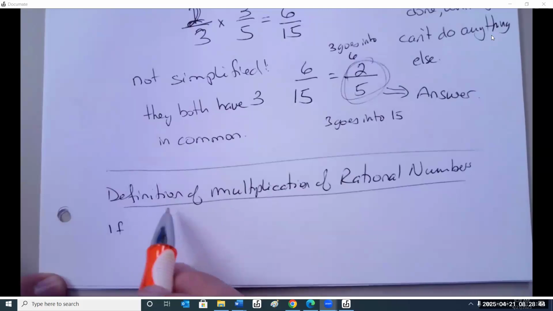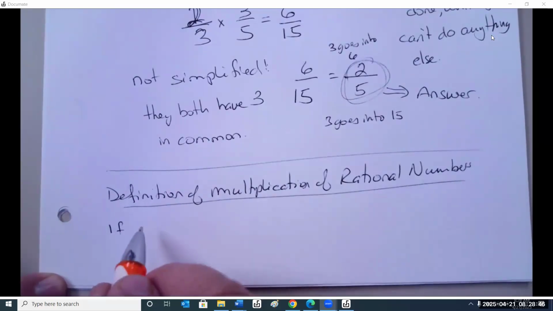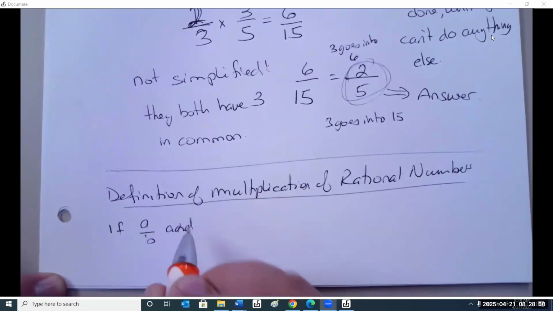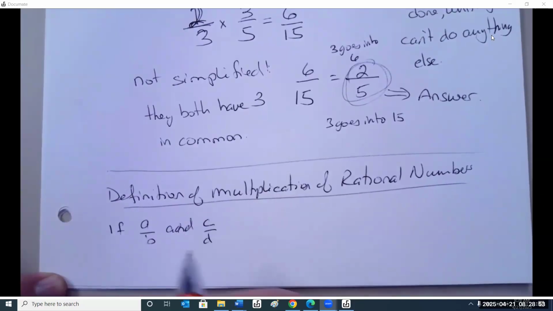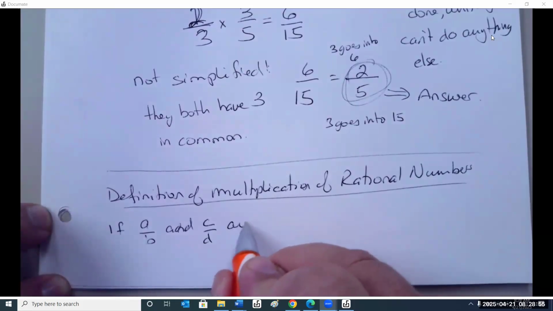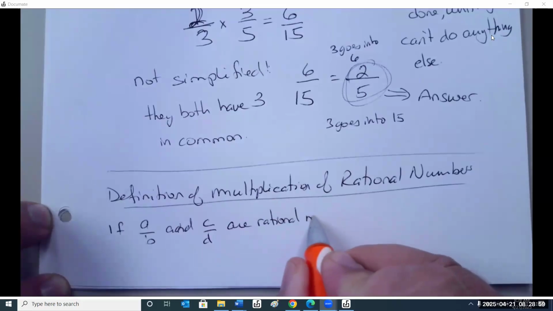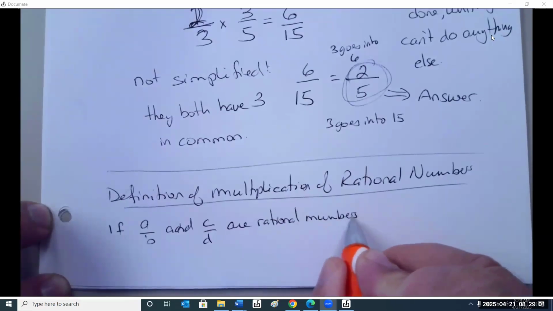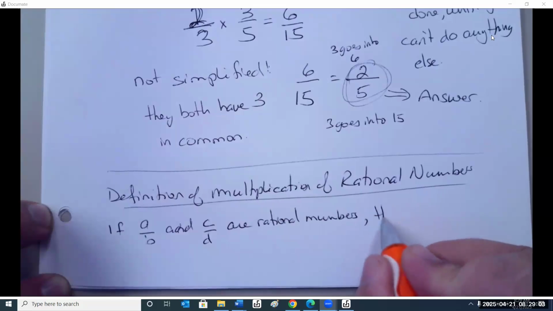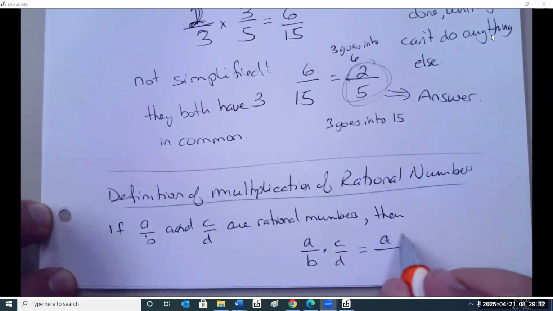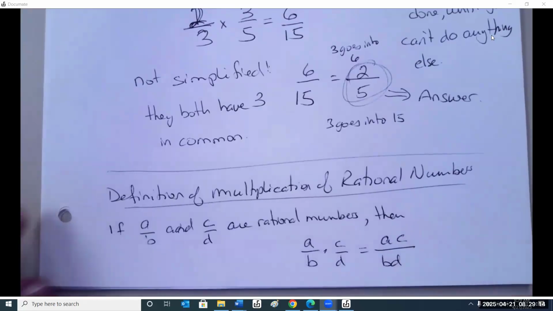So, definition of multiplication of rational numbers. If A over B and C over D are rational numbers, then A over B times C over D equals AC over BD.